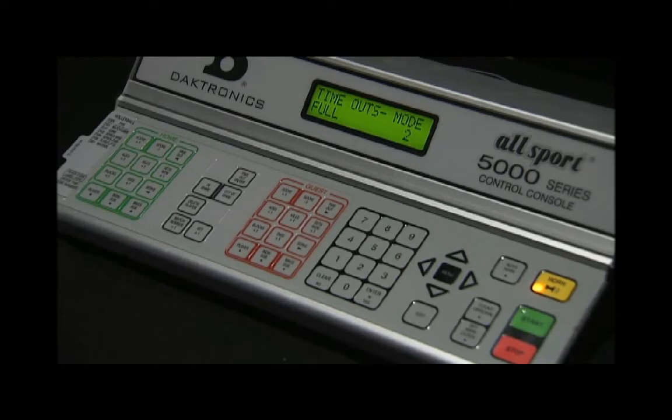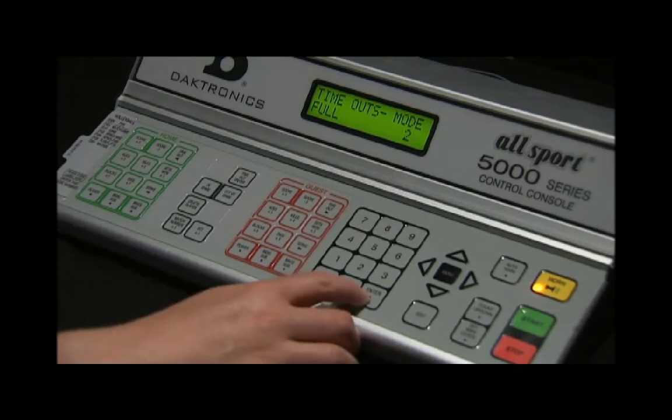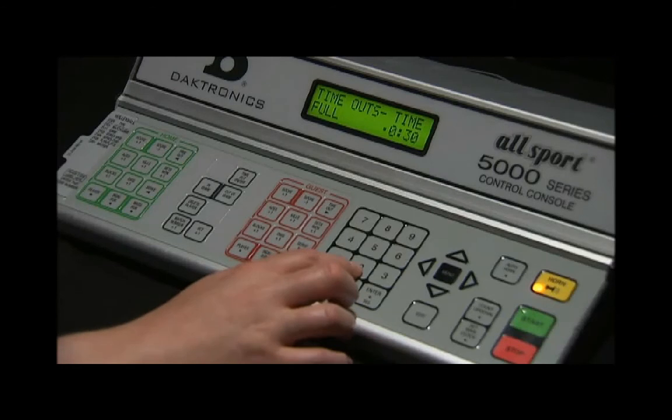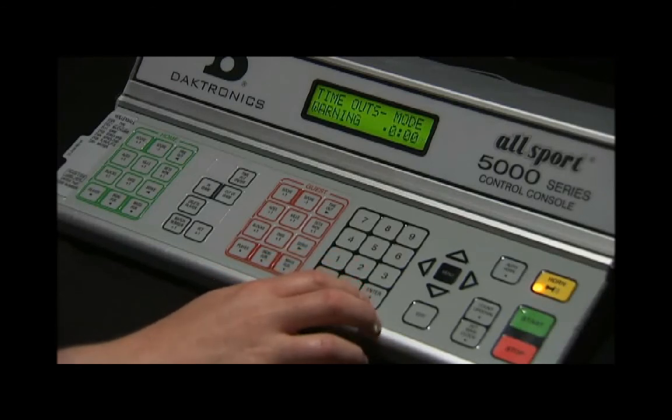Timeouts can be set to a specific number that need to be available for the game with the amount of time that needs to be associated to each. As you enter in the correct number, the asterisk will flash to have you hit Enter or Yes to save the change. During the game, as timeouts are used, it will apply what is used based on this setting.